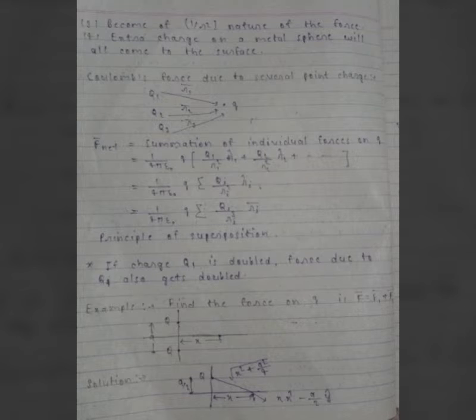on q. Now, force, as we said earlier, on q is going to be force due to the upper charge. Let us call this 1, let us call this 2. So, this is going to be force due to 1 plus force due to 2. This is a vector force. All right.